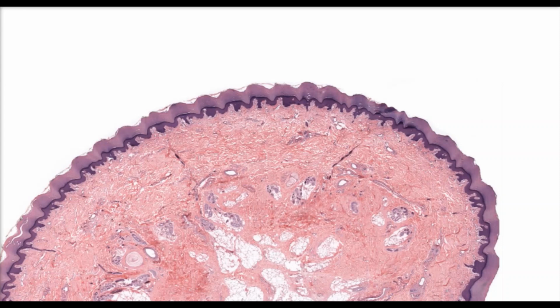In order to see a keratinized stratified squamous epithelium, we need to look at a skin slide. The skin slide that we have on the screen currently is showing thick skin because it's really easy to see the keratinized stratified squamous on a thick skin sample. When we look at this skin slide, we can see the two layers of the skin.